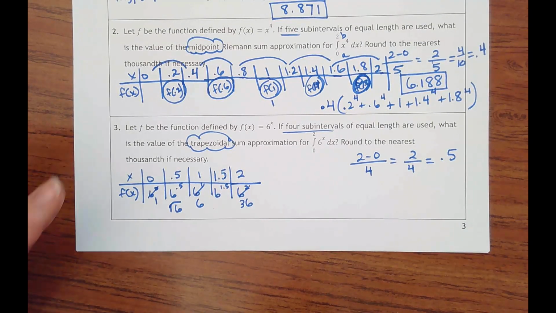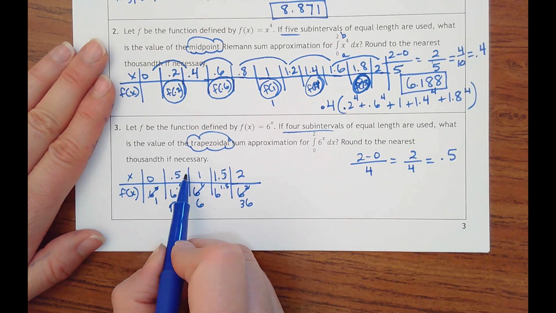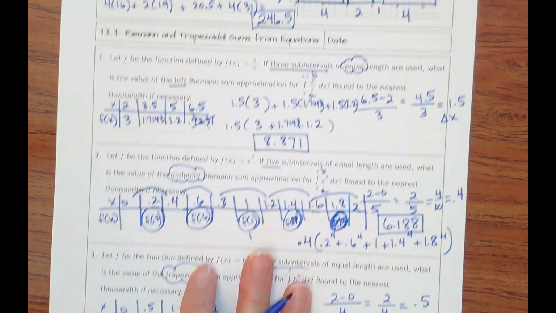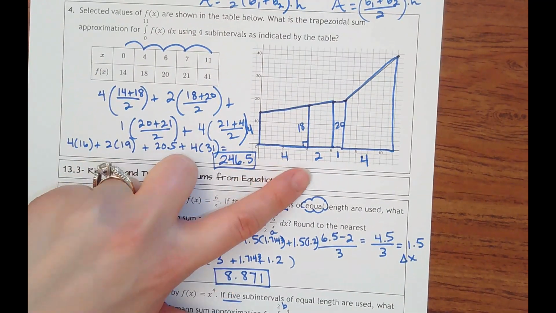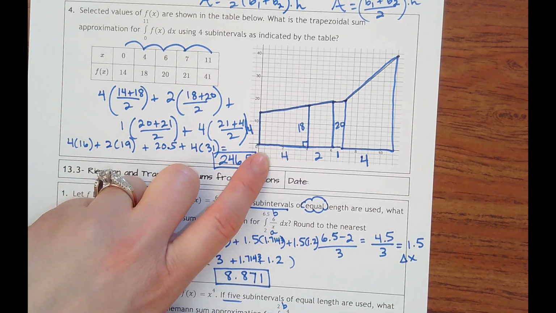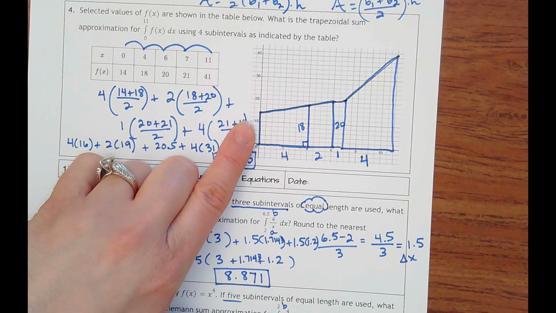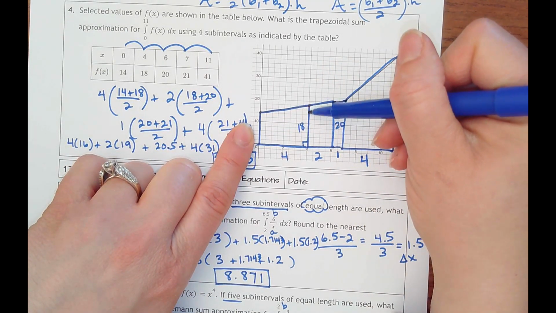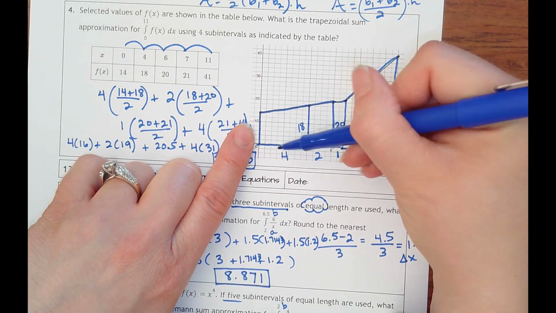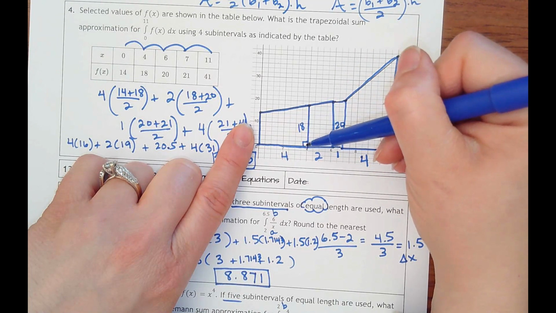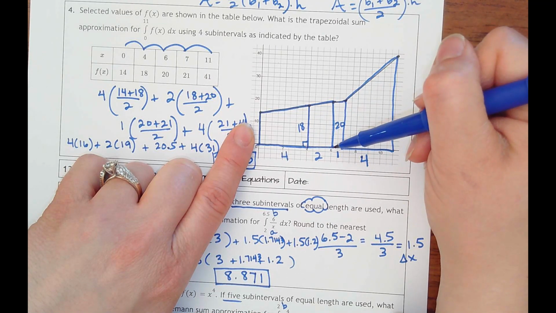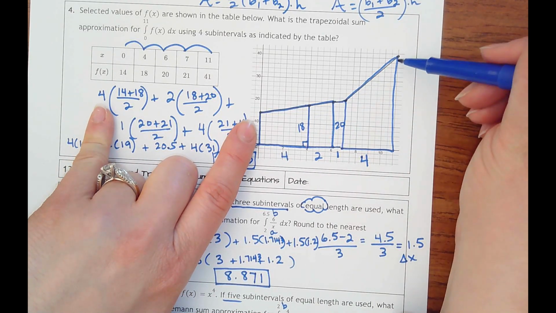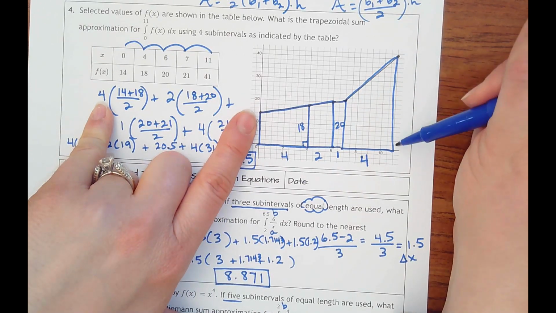Okay, so trapezoids. With trapezoids, we're going to have a common height every time. That was like this problem. Our change in x is the height of our trapezoid. Then we're going to need the bases. Base 1 is going to get used once. Then they overlap. So this base gets used for the bottom of the first trapezoid and the top of the second. And then this one gets used for the bottom and the top of the next trapezoid. They all overlap except for the first base and the last base.